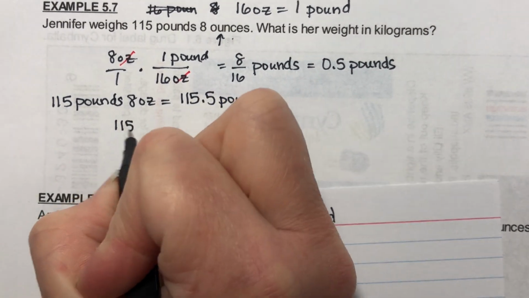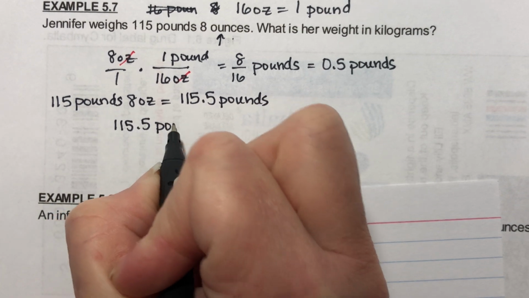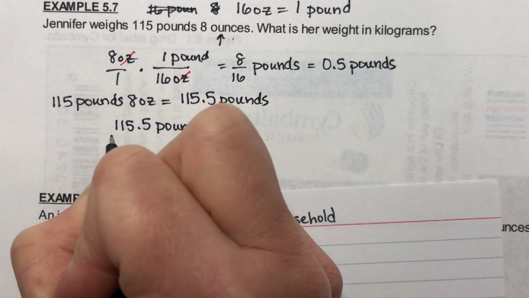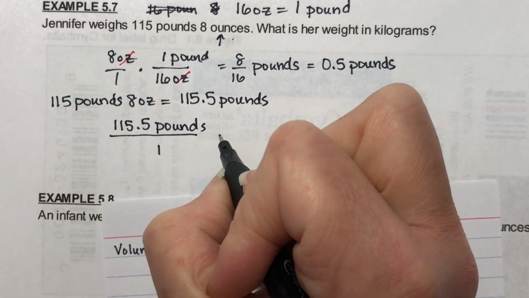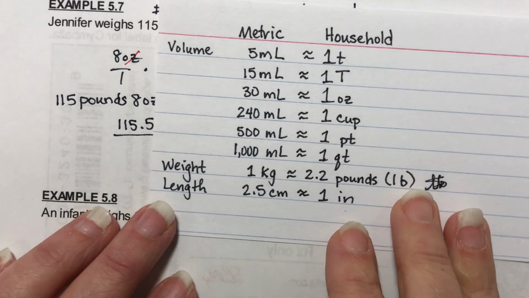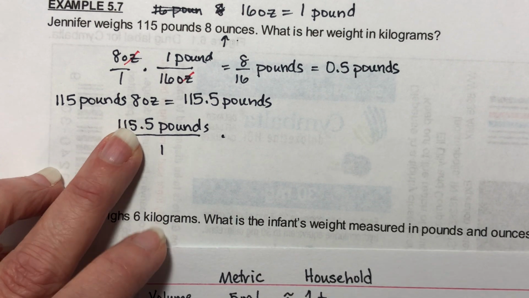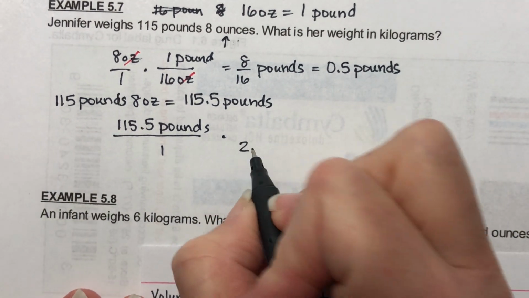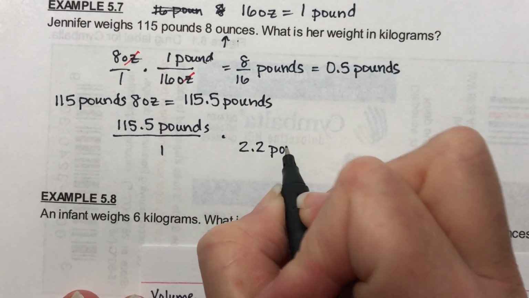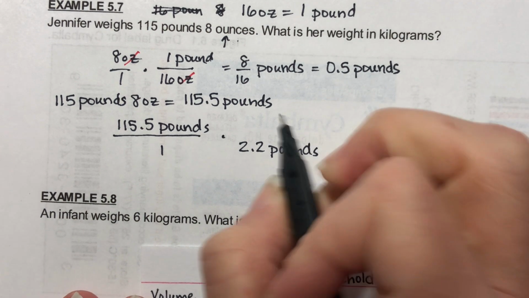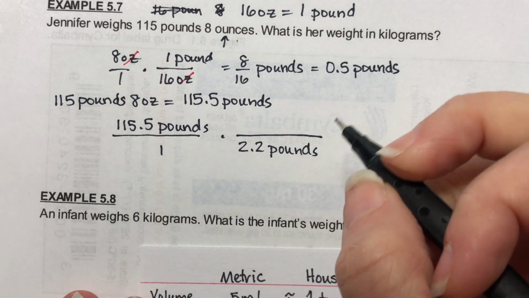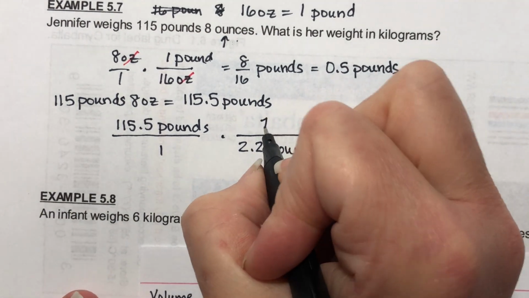So 115.5 pounds over 1 times, there are 2.2 pounds in a kilogram. I'm trying to cancel out pounds. So 2.2 goes in the bottom, over 1 kilogram.